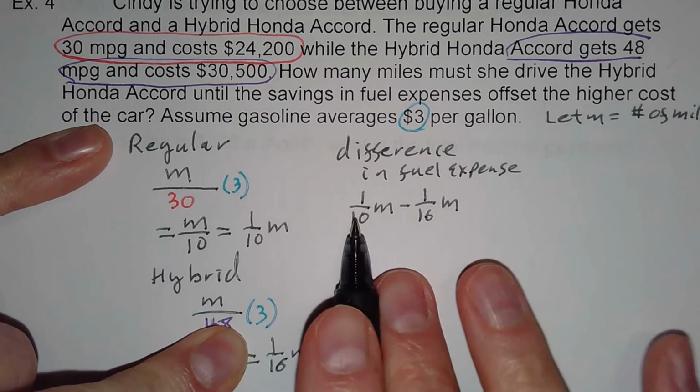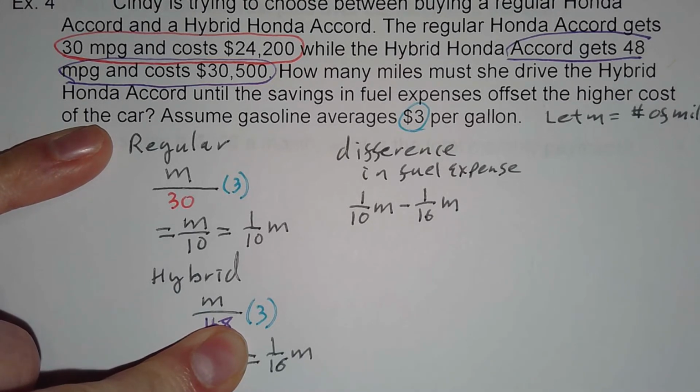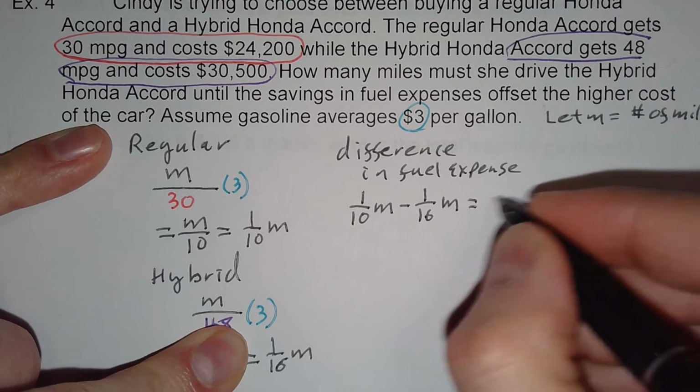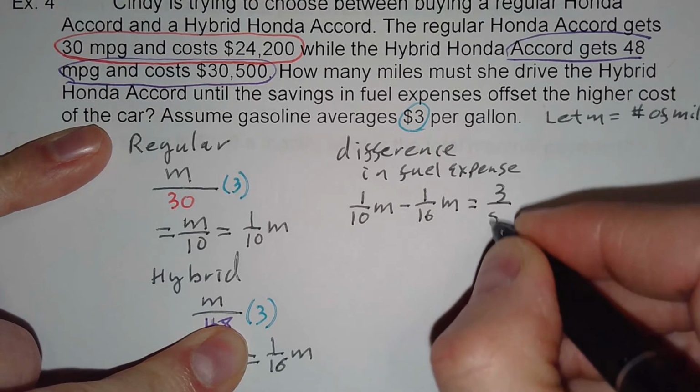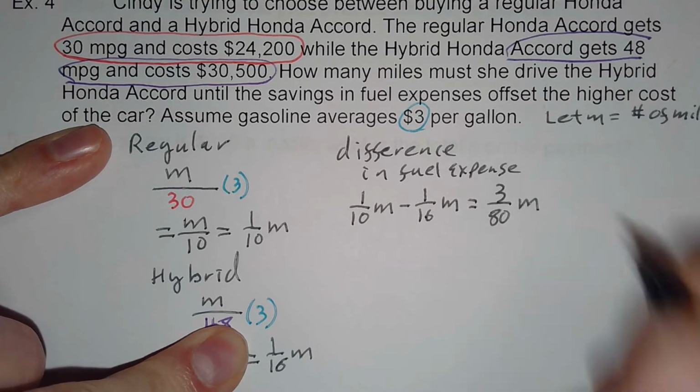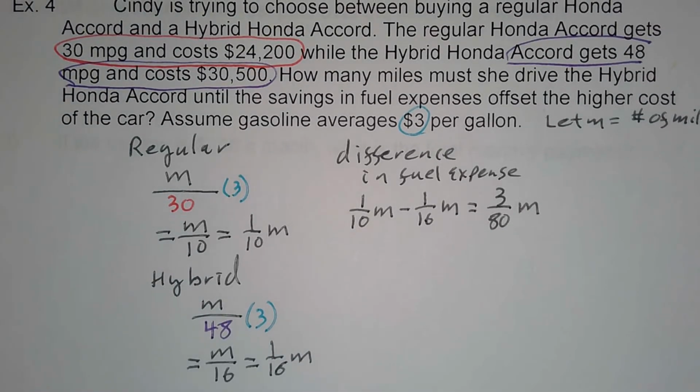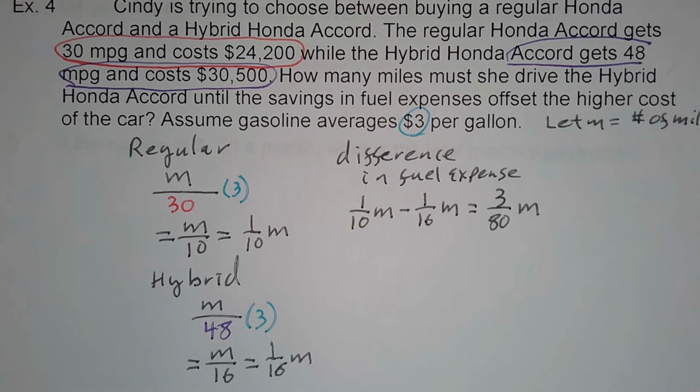Take 1/10 minus 1/16 on your calculator. You should get 3 over 80 M. So that's the difference in fuel expense.